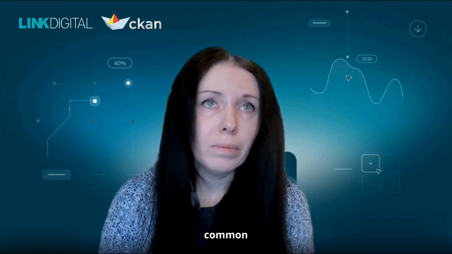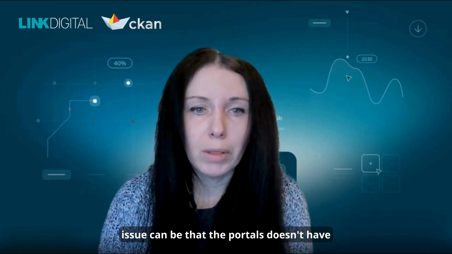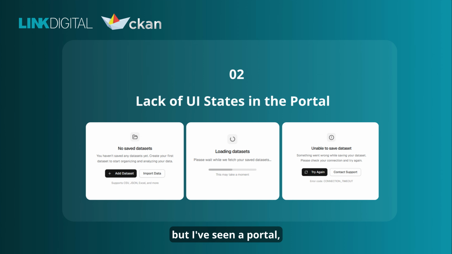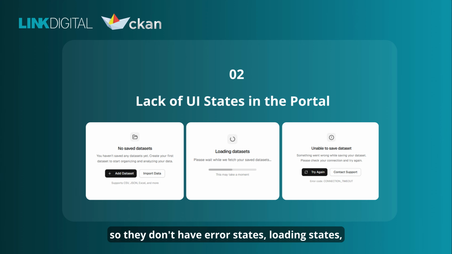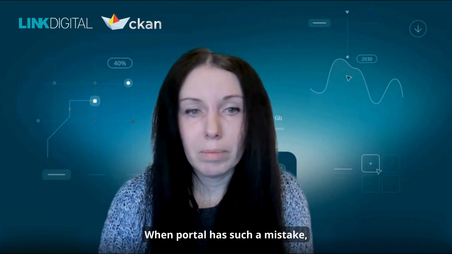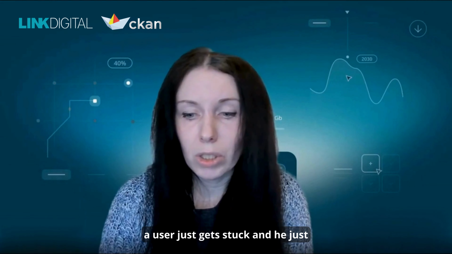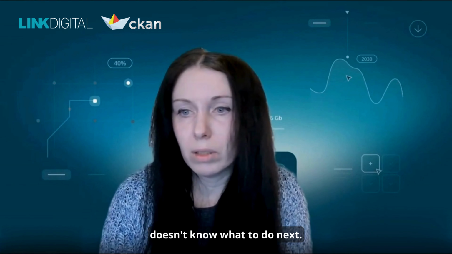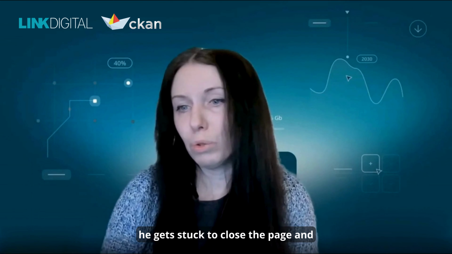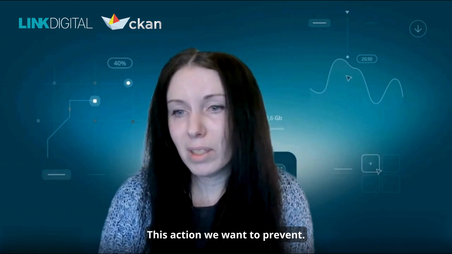Another common issue can be that portals don't have correct UI states. It's very simple to develop those states, but I've seen portals that don't have error states, loading states, or empty states without results. When a portal has such a mistake, a user just gets stuck and doesn't know what to do next. And the first action a user takes when he gets stuck is to close the page, and it's an action we want to prevent.